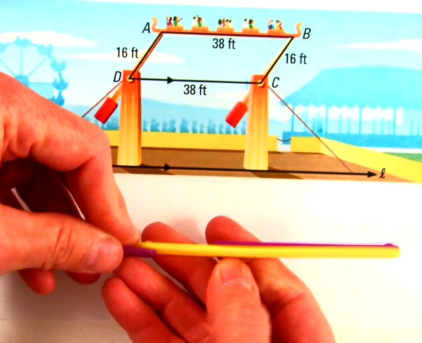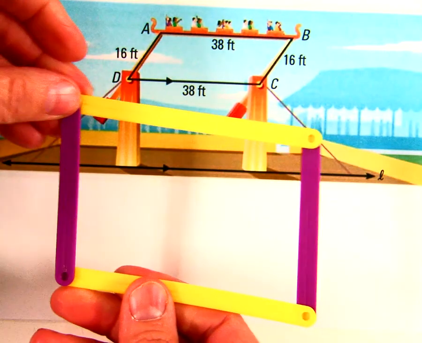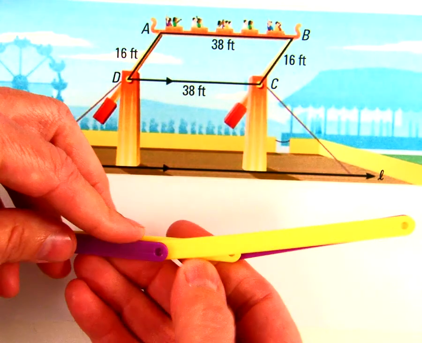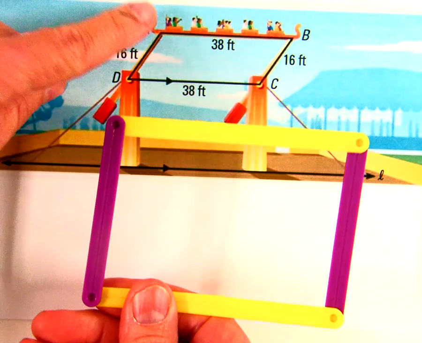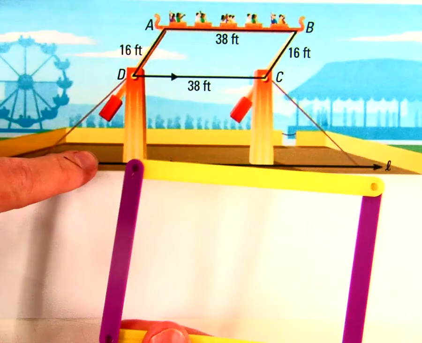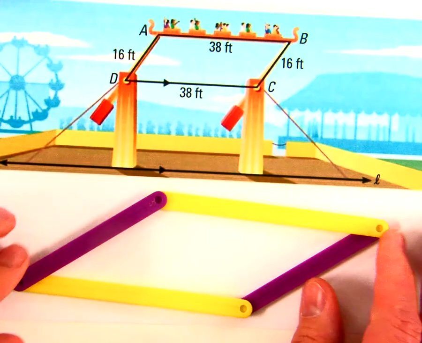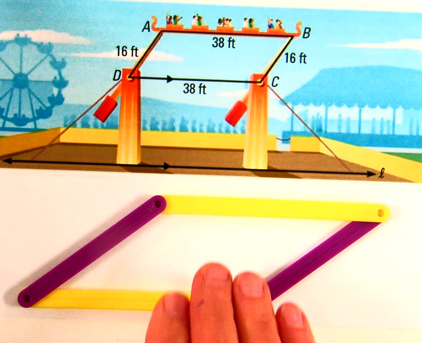What's important to notice here is that since it is a parallelogram, since the opposite sides are congruent and remain congruent because they're bolted on that way, the place where the people are will always remain parallel to the ground. Why is that important? Because they're much less likely to fall out and much more likely to ride safely. So, here endeth the lesson.